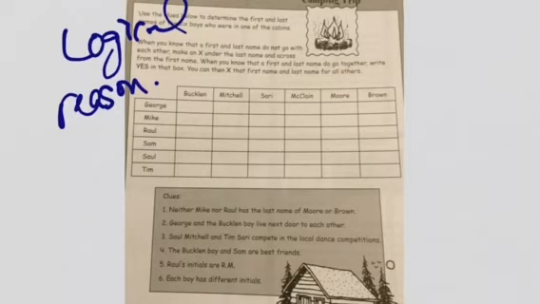So, let's go back. All right, welcome back. So what I was saying was, were there any clues that were sure things? And I hope you noticed in clue number 3, it mentioned Sal Mitchell and Tim Sorry. They gave us some answers here.